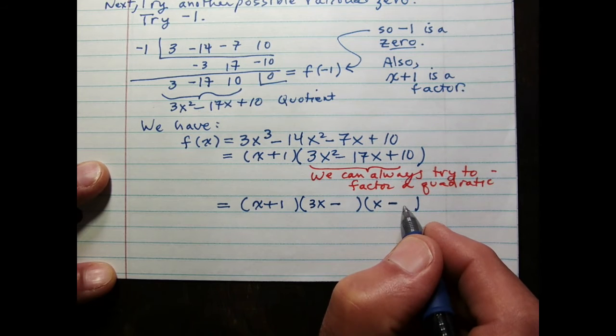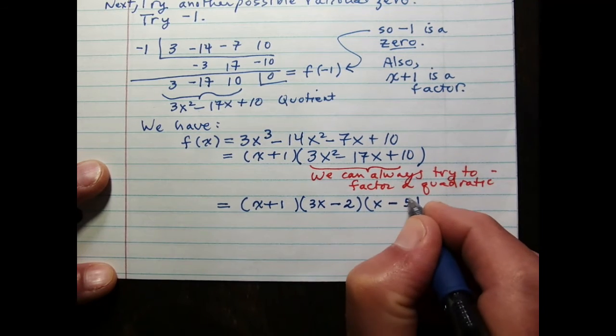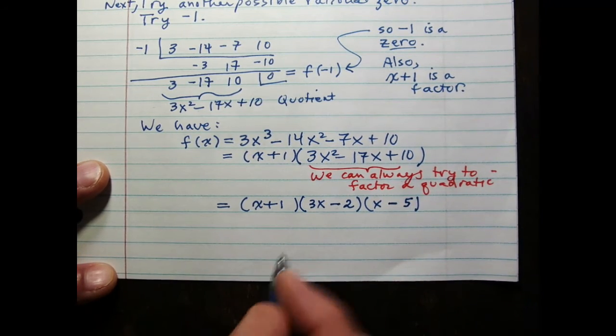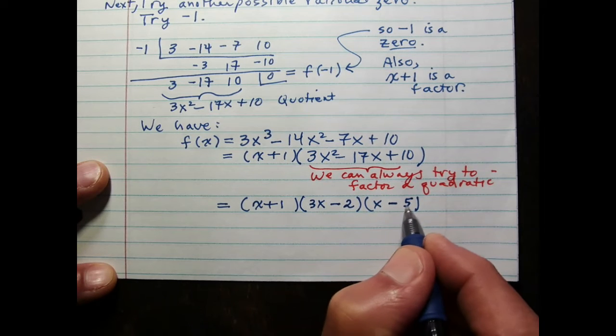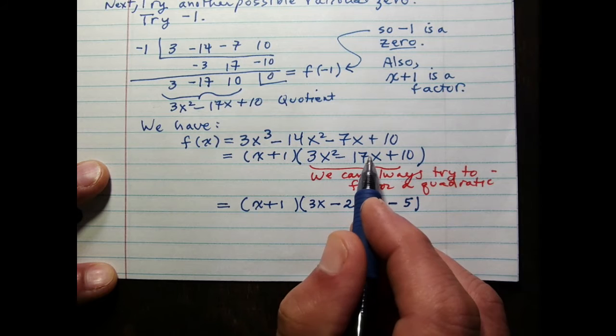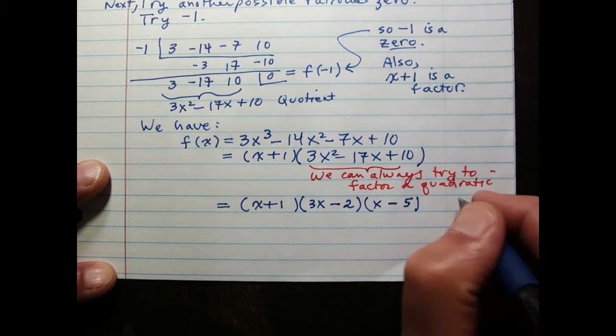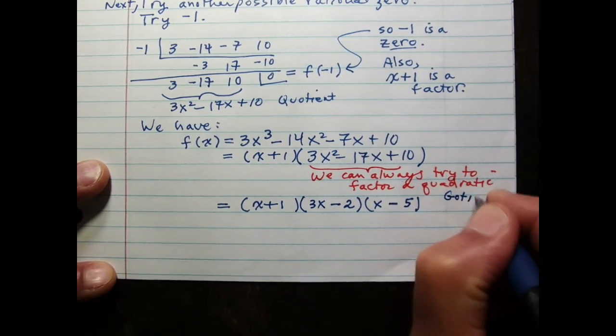You're going to have to play around with this a little bit. I think 2 and 5 is actually going to work because I get negative 15x plus a negative 2x is negative 17x. That works. We got it.